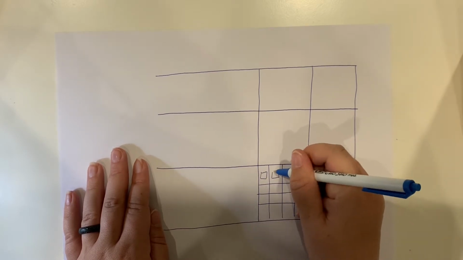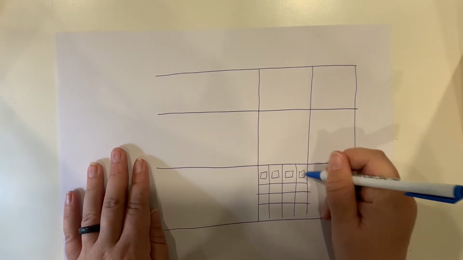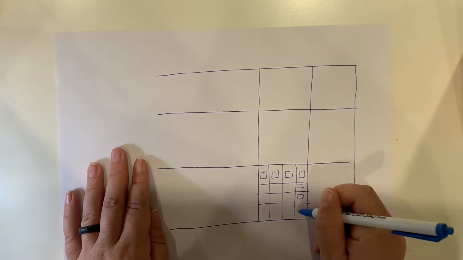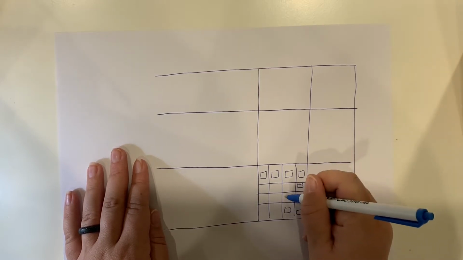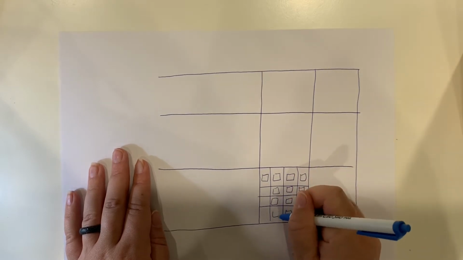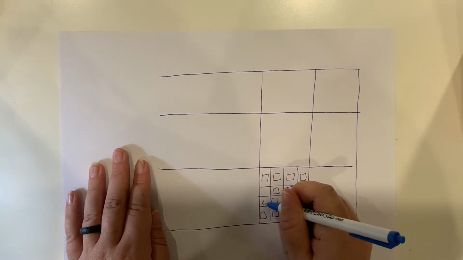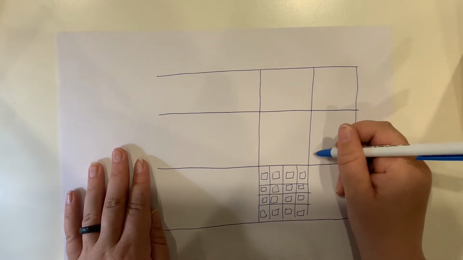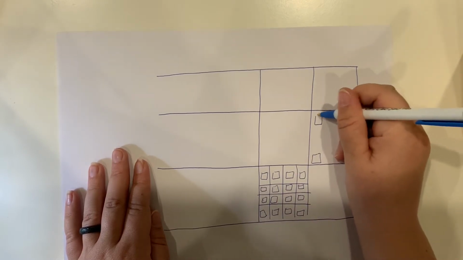I'm going to use boxes to represent the houses. So I'm just going to quickly add some houses here. Like I said, really dense in the city, downtown area, and then more spread out throughout everywhere else.